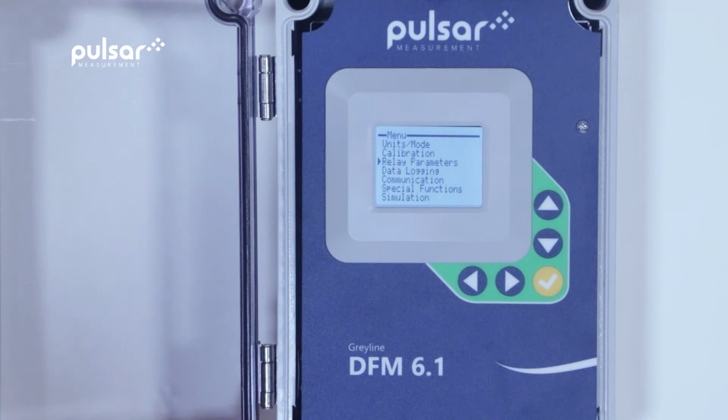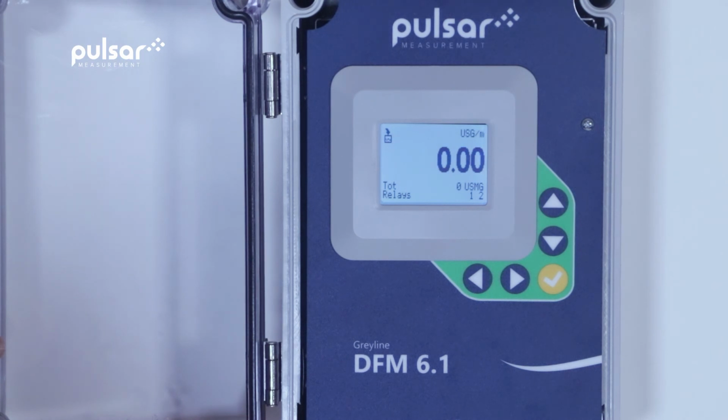The remaining sub-item menus are not critical to the reading, but they are important. To learn more about these parameters, please check out our operation and instruction manuals at www.pulsarmeasurement.com. We're back on the main menu now, and we can see the changes that were made in the sub-menu.